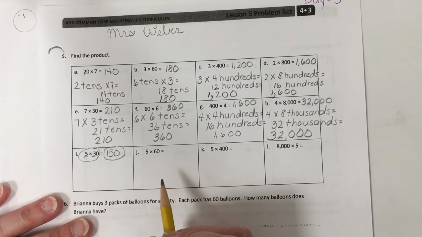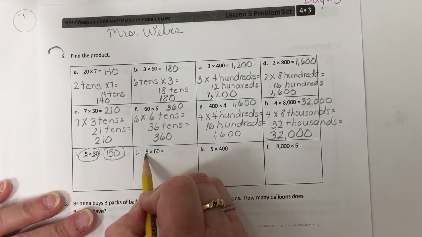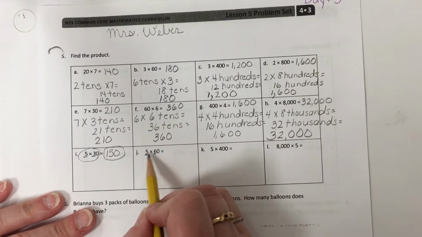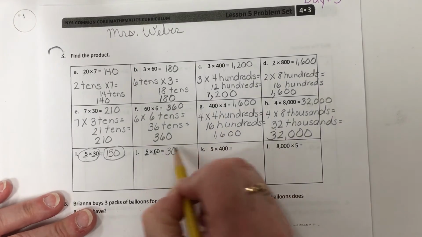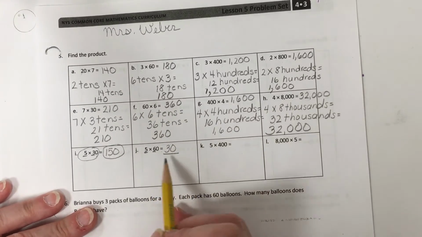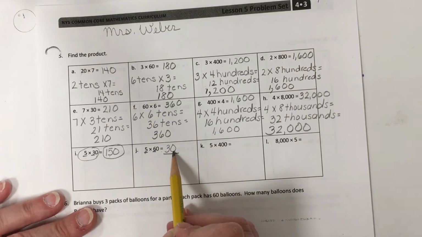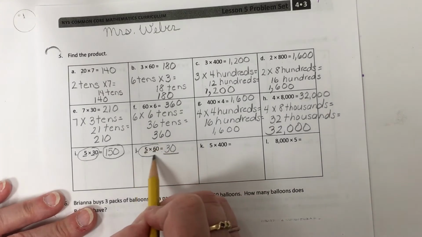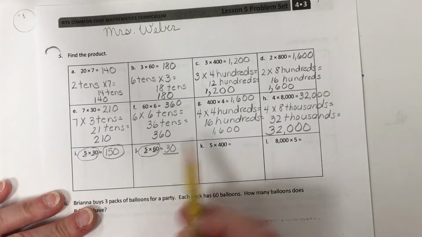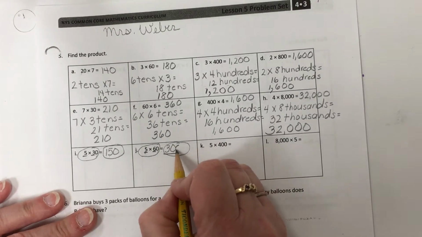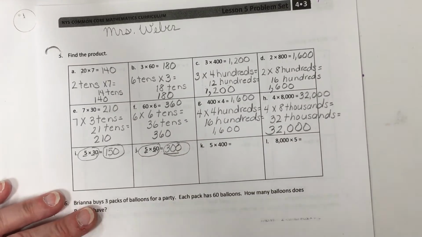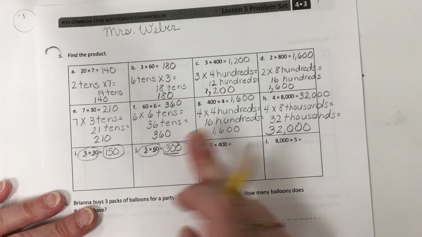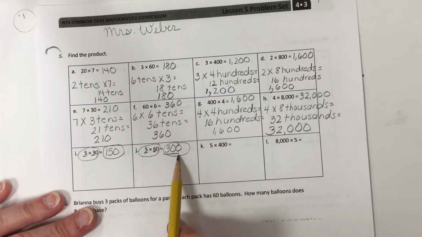All right, this one is a little bit of a rule breaker. Underline all the digits that aren't zeros. 5 times 6 is 30. Because 30 is the product of 5 times 6, you cannot count that 0. So I like to underline that. When I look at this side, how many zeros? 1. When I look at this side, I've got to add 1. And just think about it. 5 times 6 is 30. So 5 times 60 can't be 30. It's 300.